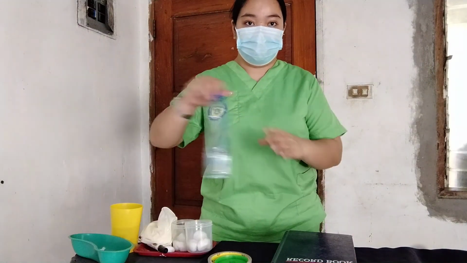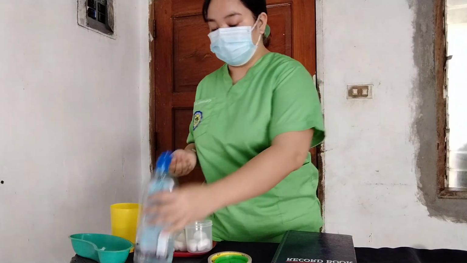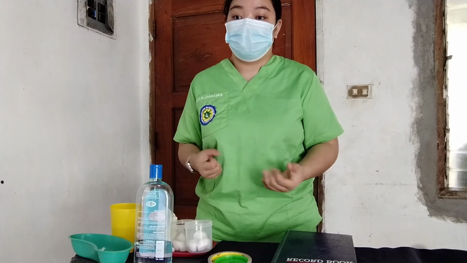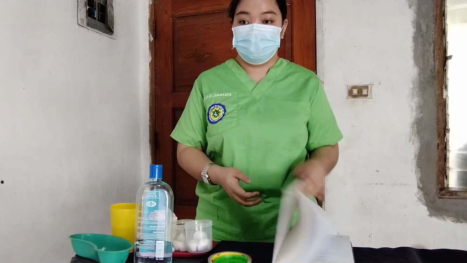And then perform hand hygiene. Prepare the medication for patient one at a time. And then read the MAR and select the appropriate medication from the patient's medication drawer or unit stock.